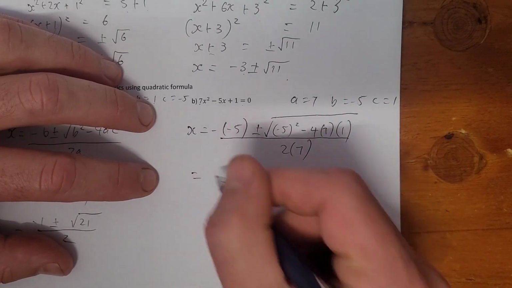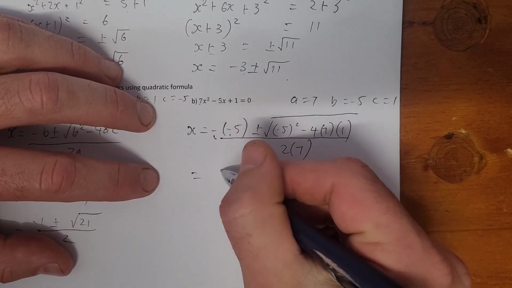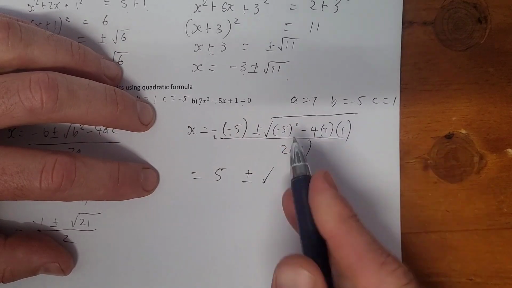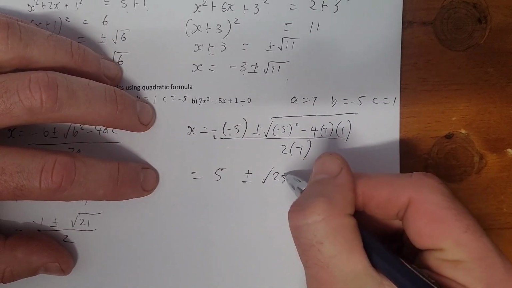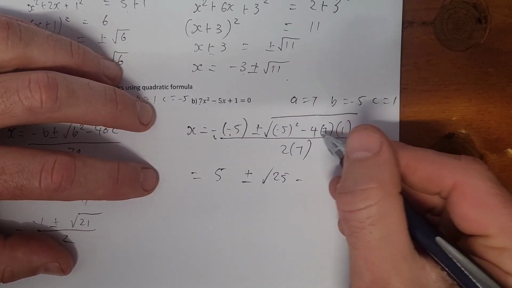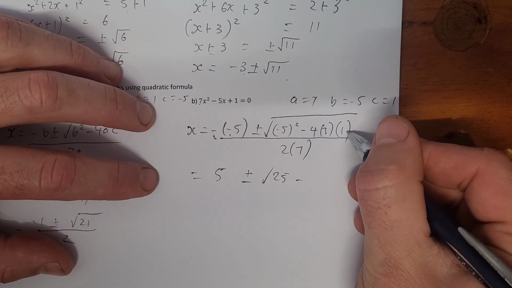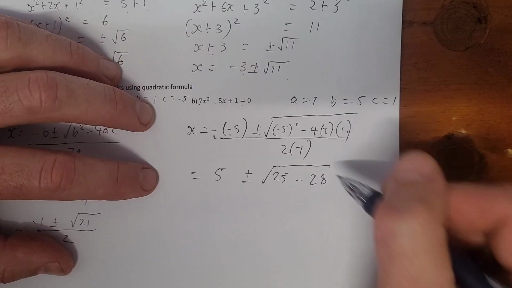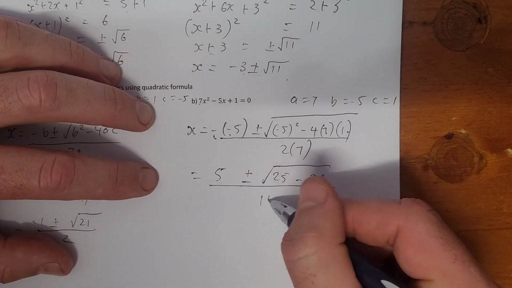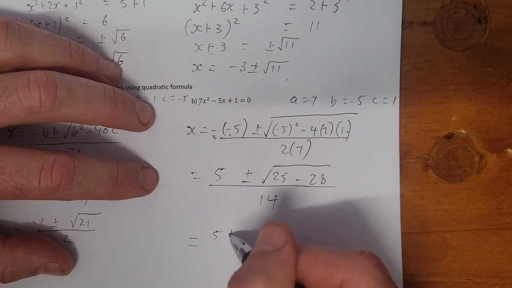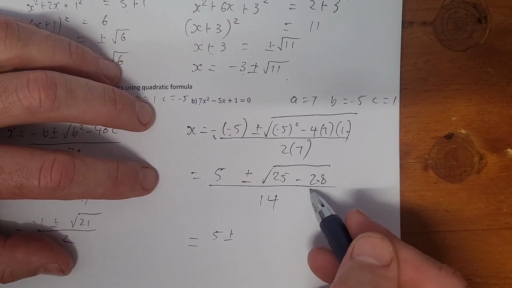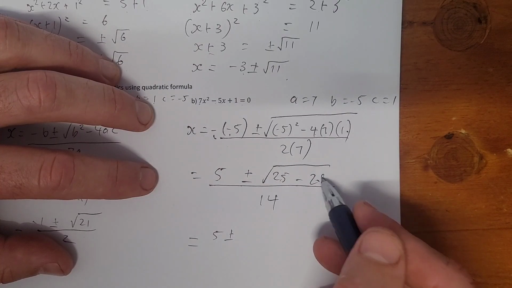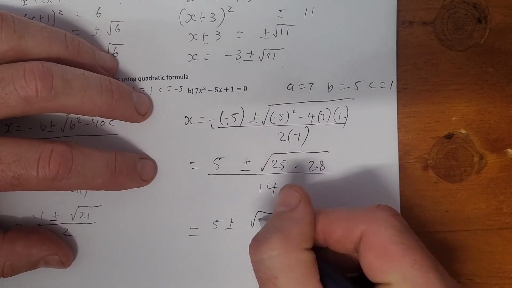Okay, we'll process this. Minus minus 5 is positive 5. And here we're going to have 25, 5 squared is 25. Take away now 4 times 7 times 1. That's going to be 28, 4 times 7 is 28. And here we can see we're approaching a roadblock, right? Because 25 take 28 is going to be negative 3.